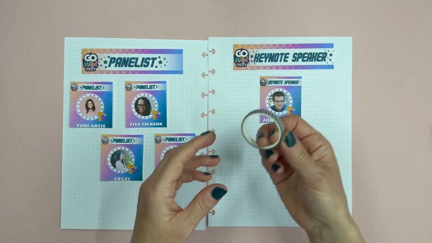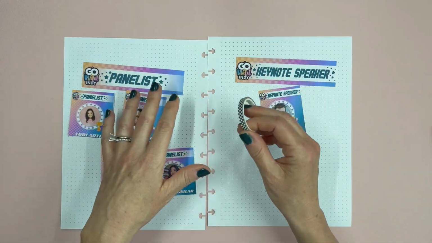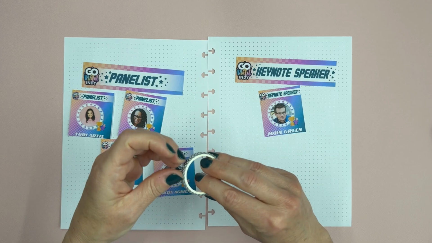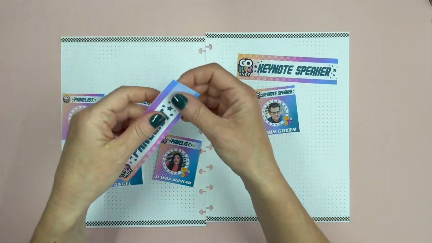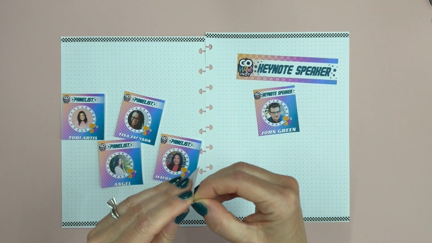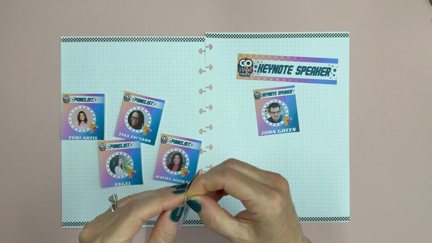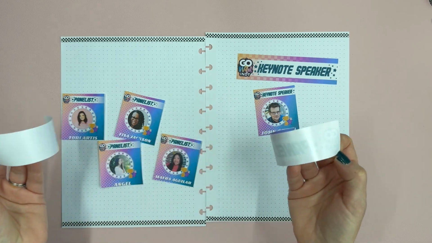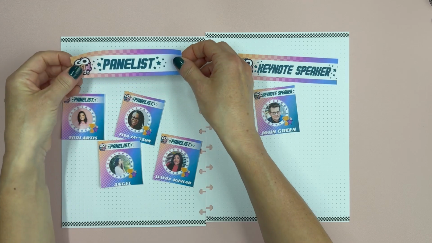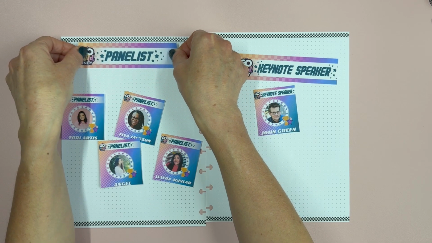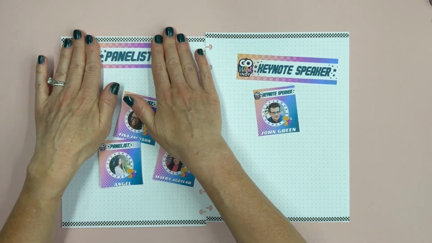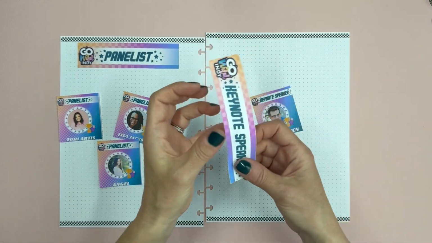We just have one photo, and then we have space to write, and then we'll add in some decor here too. So let's do the same thing with the washi. I'm gonna line the top and the bottom. All right, that washi is down. Now we're going to put our banners on here, one for the panelists and then one for the keynote speaker. So we'll do the panelist on this side and the keynote speaker over here.